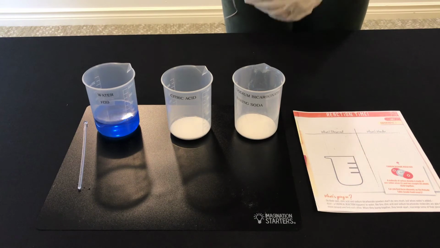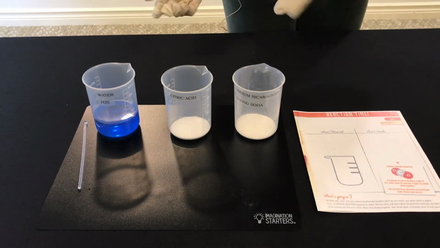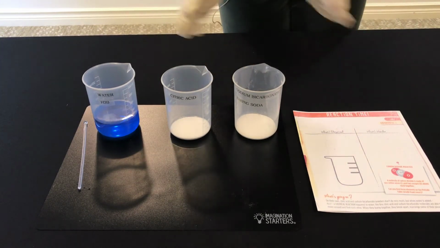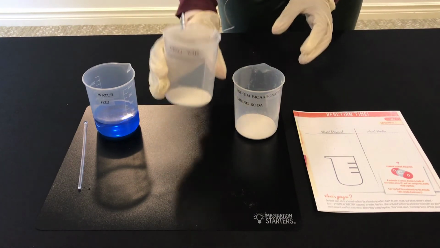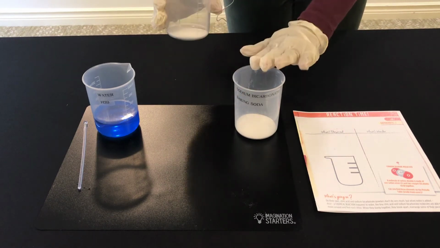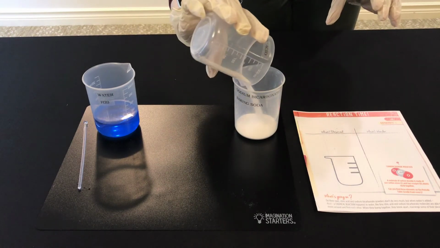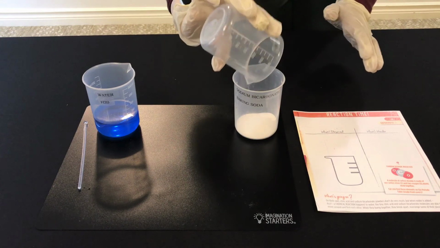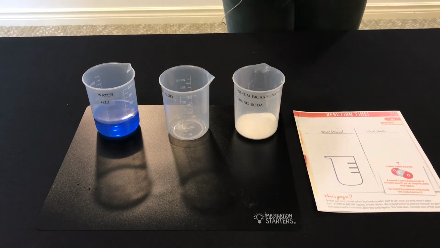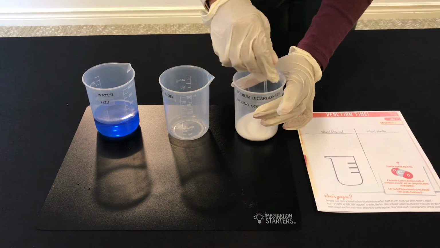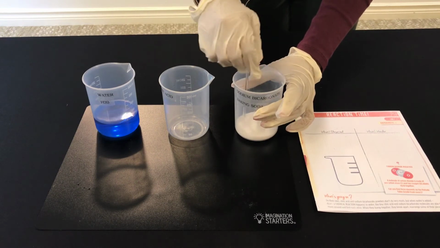All right, so first, you're going to mix both powders together. What I'm going to do is mix our citric acid into our baking soda. Then I'm going to use the same stick and we're going to stir. I have cleaned it, so I'm going to use this stick to mix it all in there. Mix the two powders together.